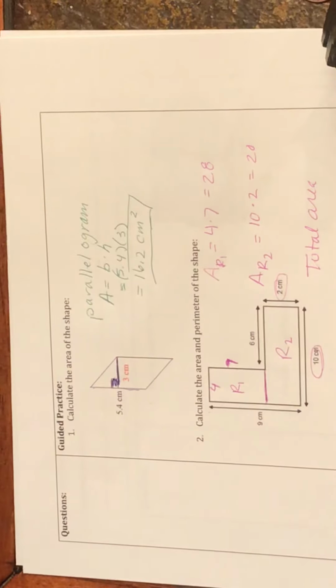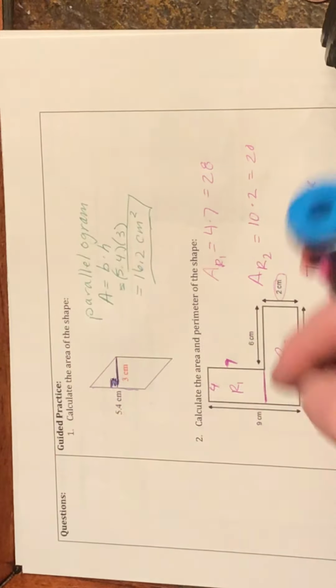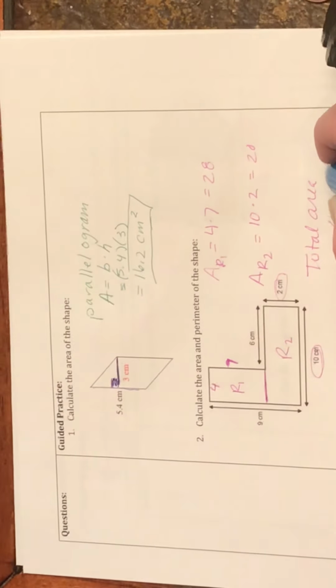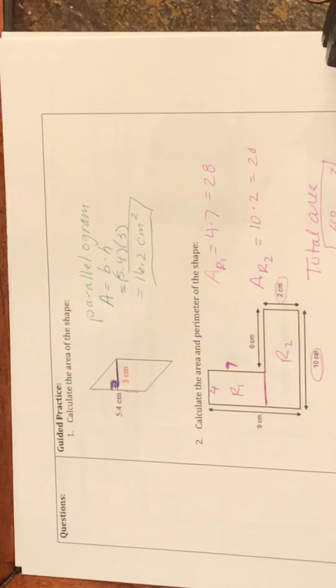and we're going to add in this case, right? There's no subtracting. We're going to add that together. The total area is 48 centimeters squared. So that's just an example of breaking them into pieces and then having to add them back together.